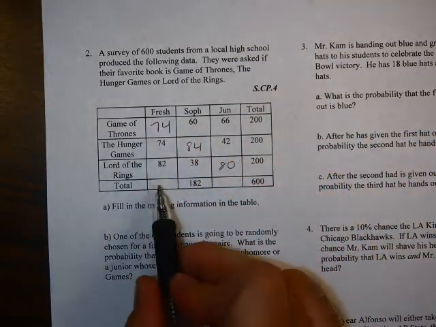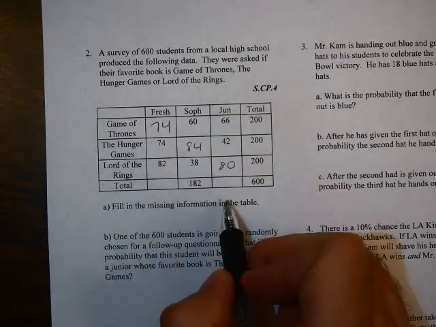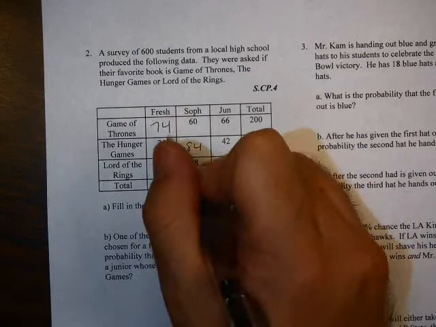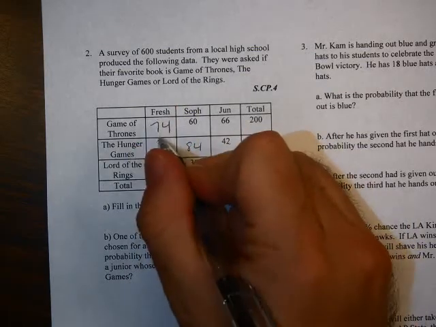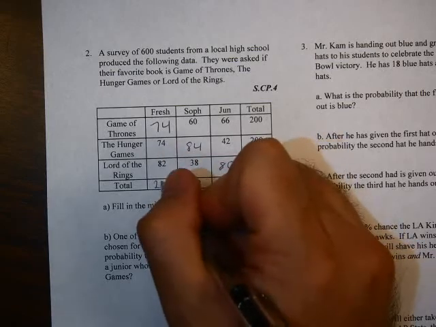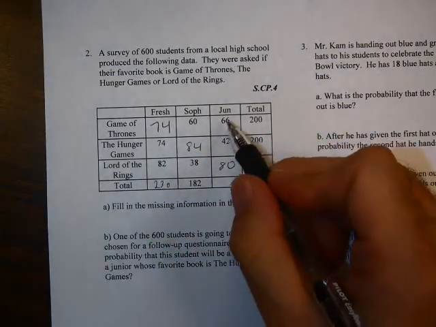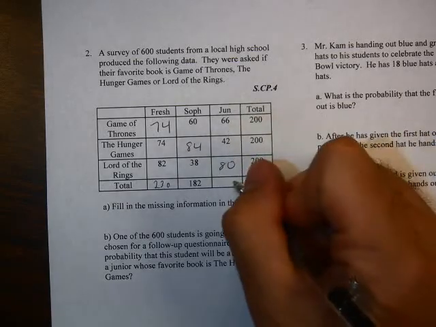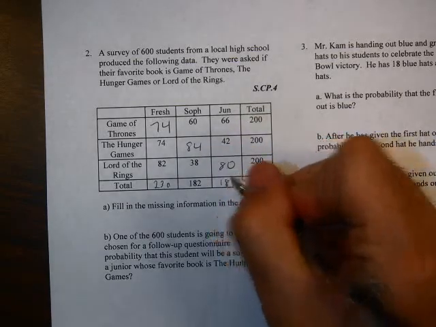Then the last ones are the totals underneath freshmen and juniors. So for freshmen, we're adding 74, 74, and 82. That's 0, 1, 8, 15, 2, 30. And then for juniors, adding 66, 42, and 80. 6 plus 2 is 8, 10, 18.